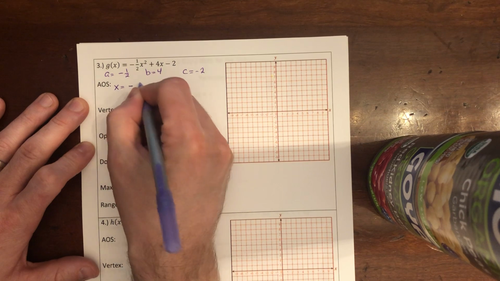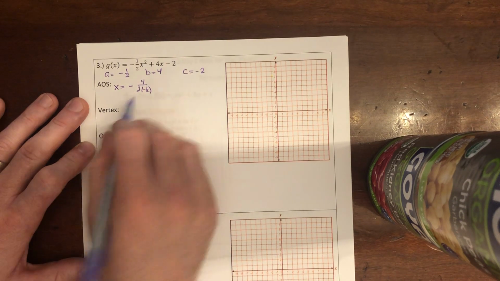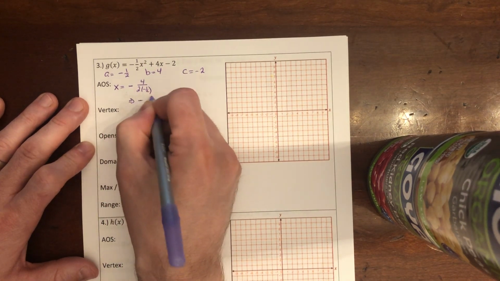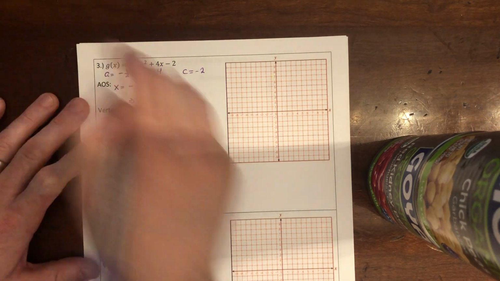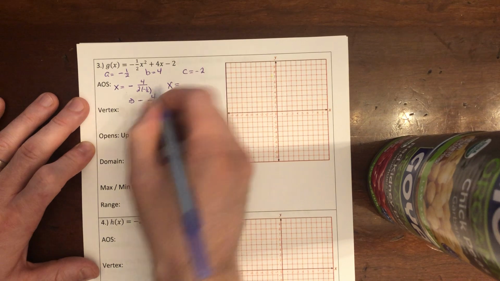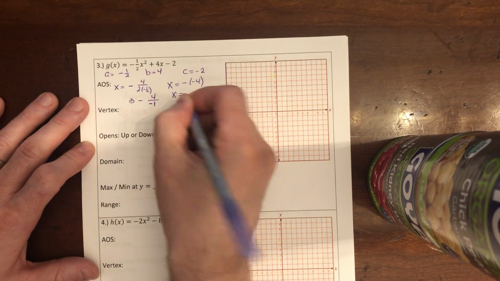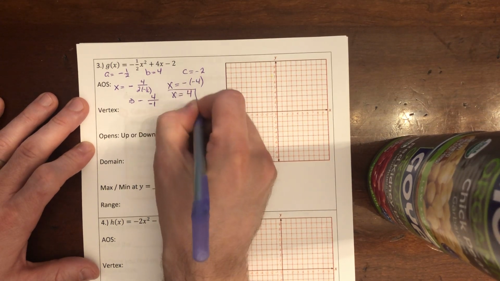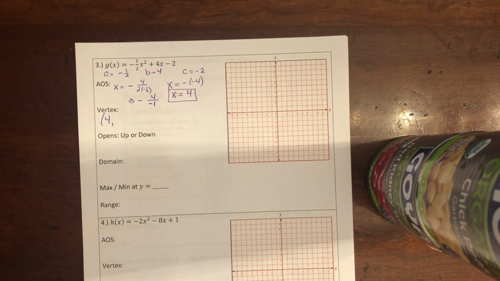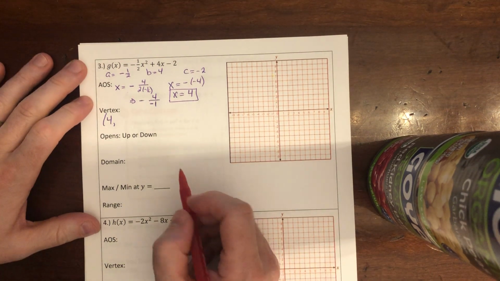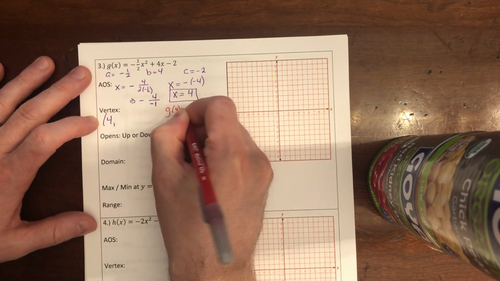Our axis of symmetry is negative b over 2a, which is negative 4 over 2 times negative 1/2. 2 times negative 1/2 is negative 1. 4 divided by negative 1 is negative 4. And the negative of negative 4 is positive 4. All right, so once we have the x-coordinate in the vertex, we need the y-coordinate. So we're going to say, well, what's g of 4?